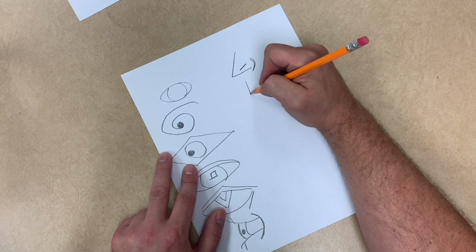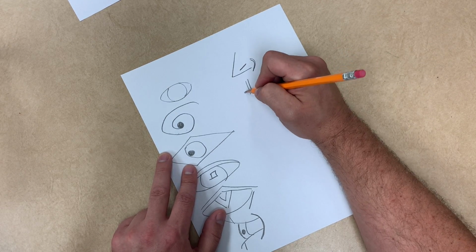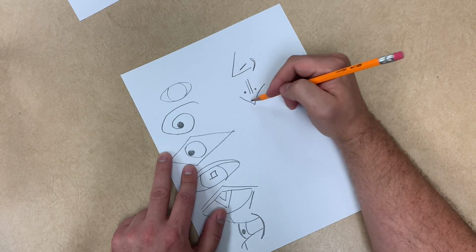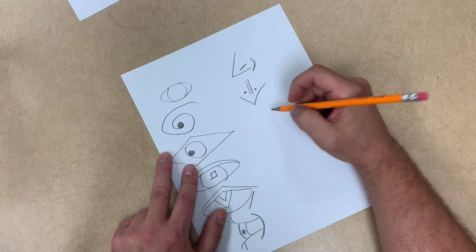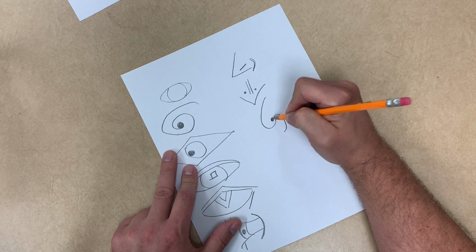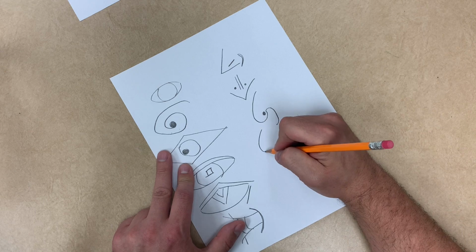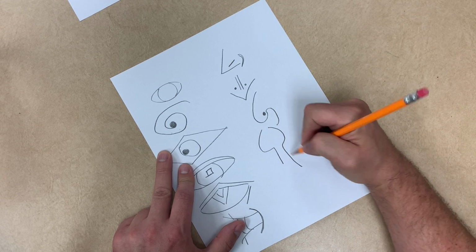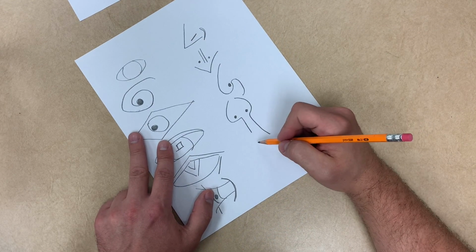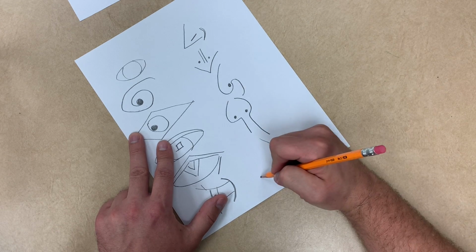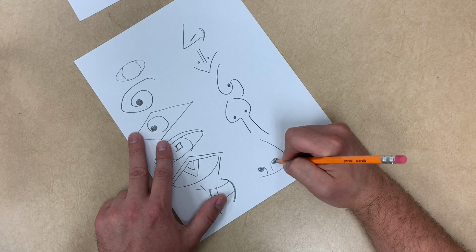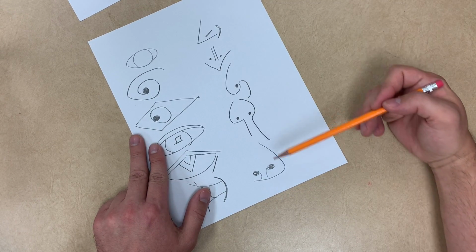We could make it even weirder, where there's the stem of the nose, nostrils, and then the end of your nose can be even weirder, a little even more abstract. And maybe we'll do one more. Go like so. So again, all sorts of different types of noses.